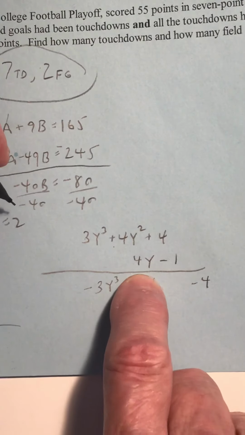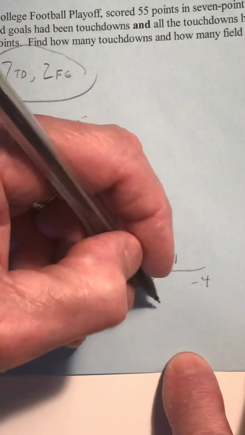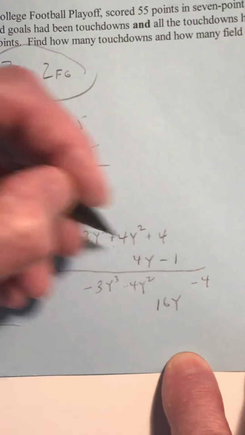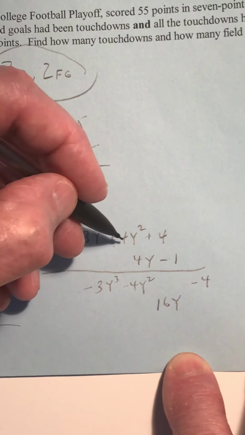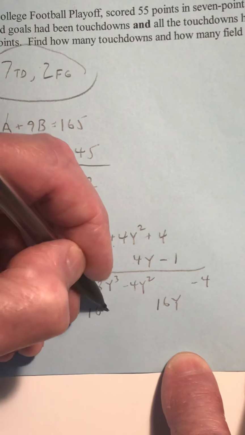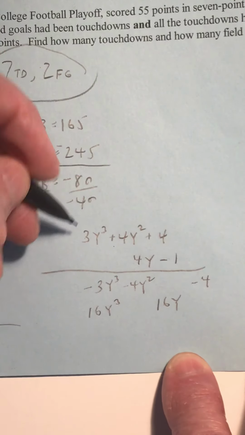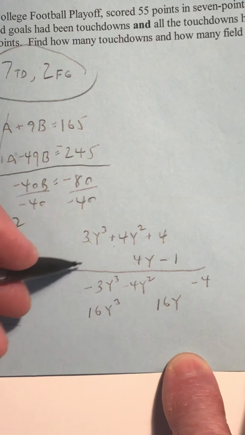Next we multiply by 4y. 4y times 4, we get 16y. That goes in this column. And then 4y times 4y squared, we get 16y cubed. Put that in the cube column. And last multiplication step, multiply those together, you get the 12y to the fourth.